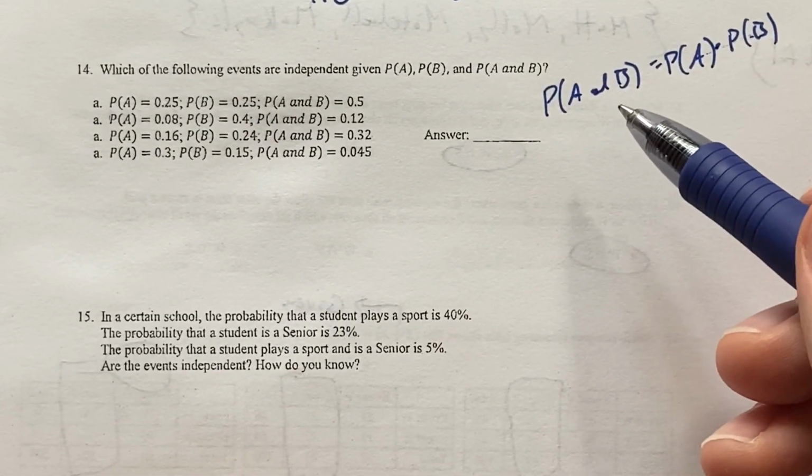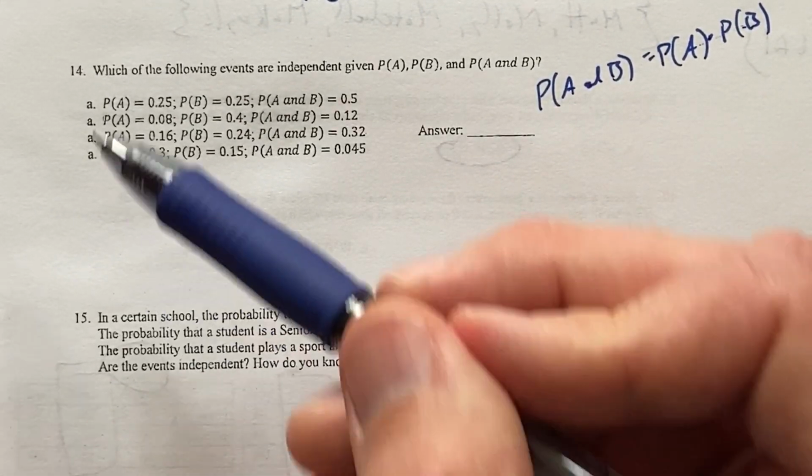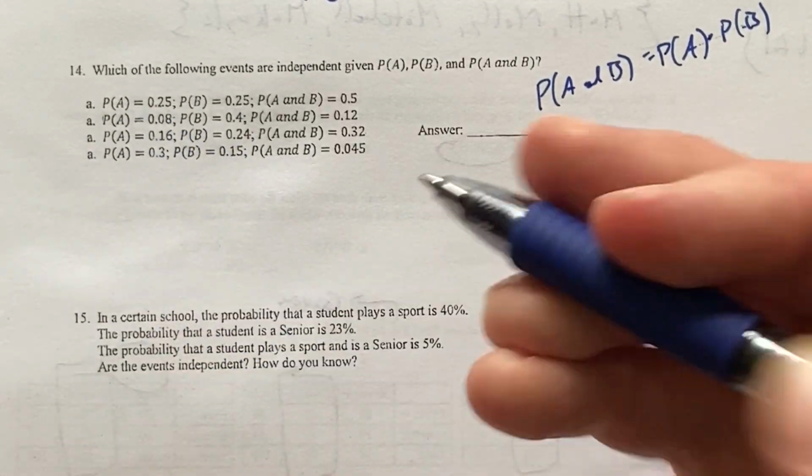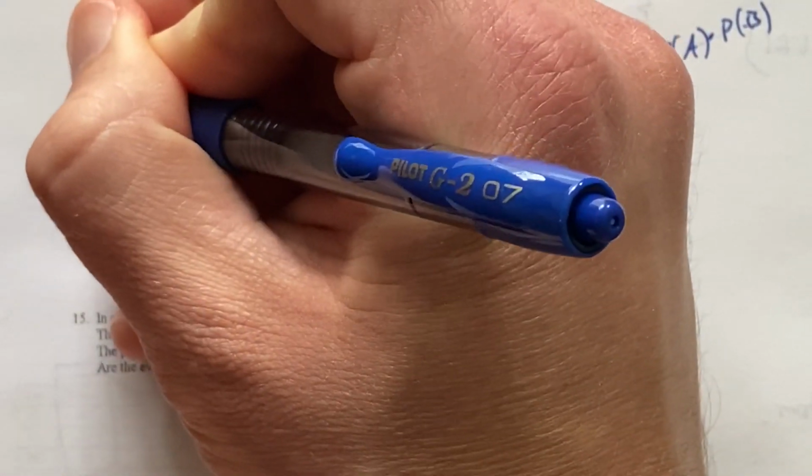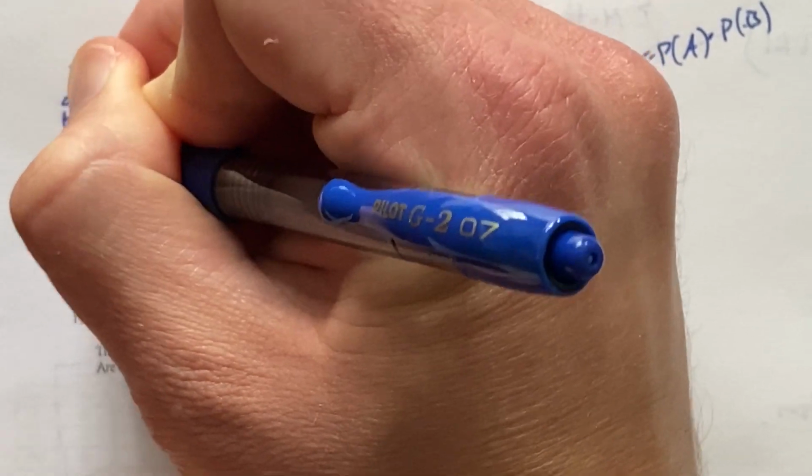So looking at 14, we go ahead and mark choice A because they all say A. What type of moron made this worksheet?